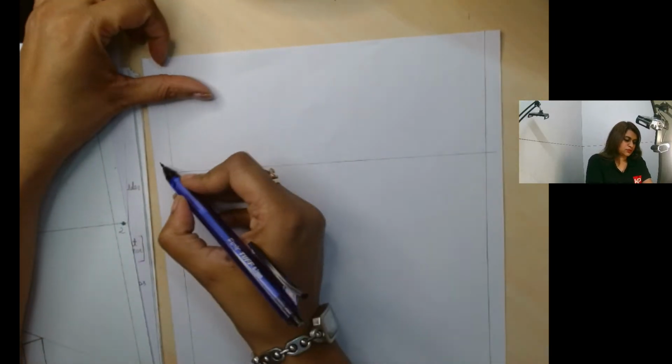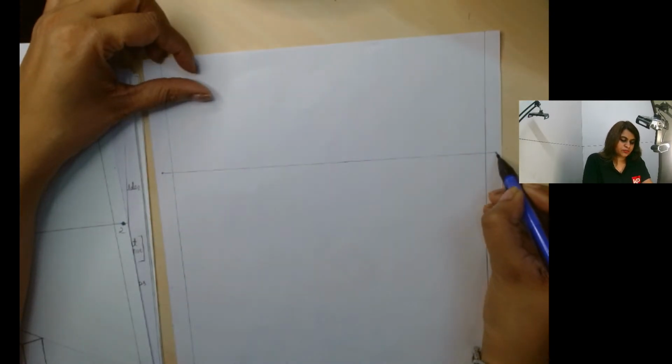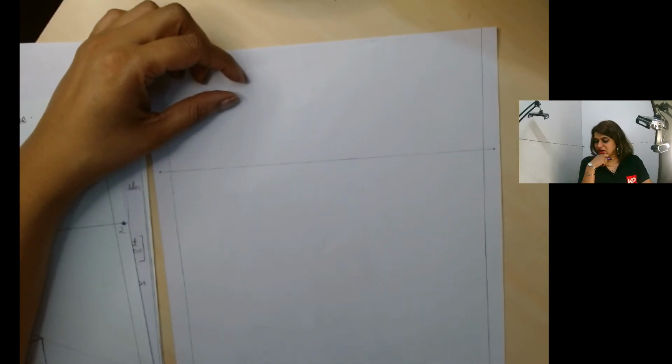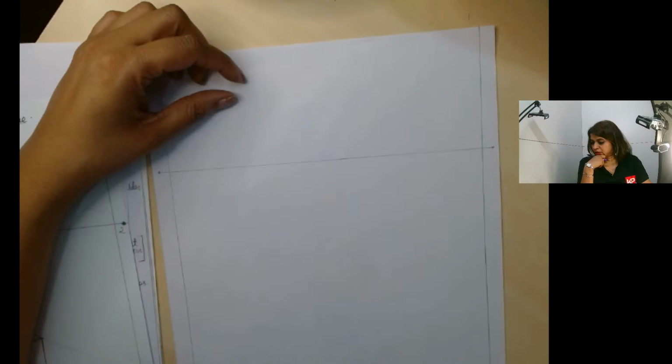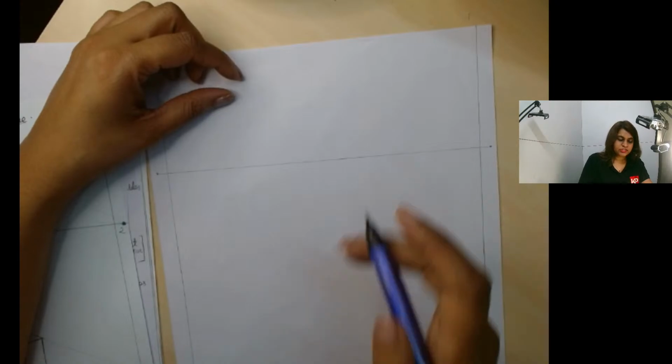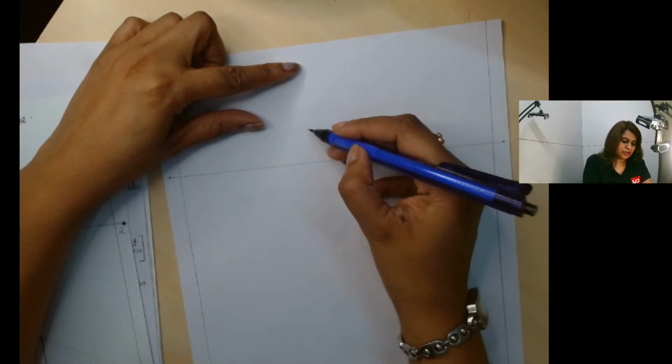So vanishing point 1, vanishing point 2, and let's see what we are drawing today. I'm just looking for an object for some sort of inspiration. Okay, I have a charger right here, so I'll draw a charger.